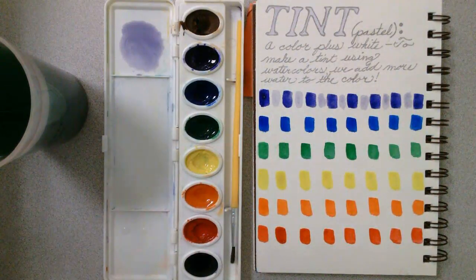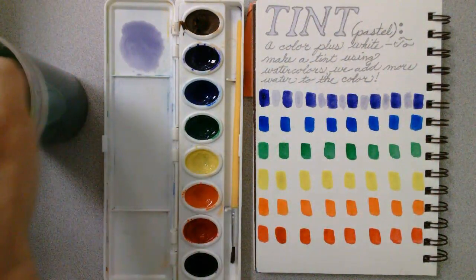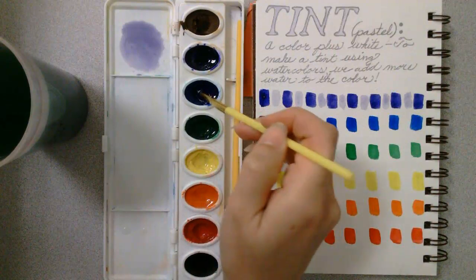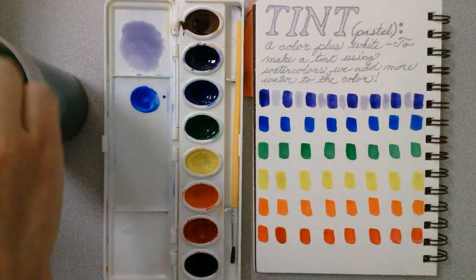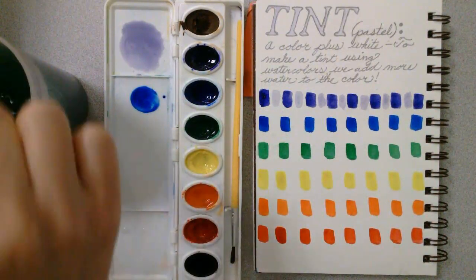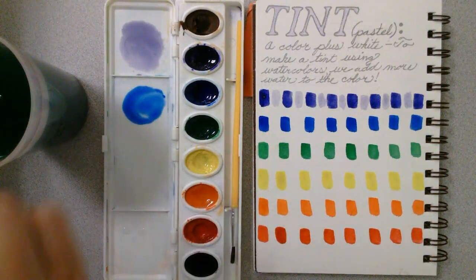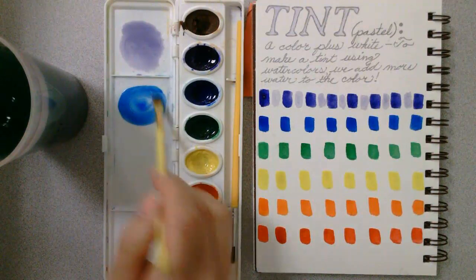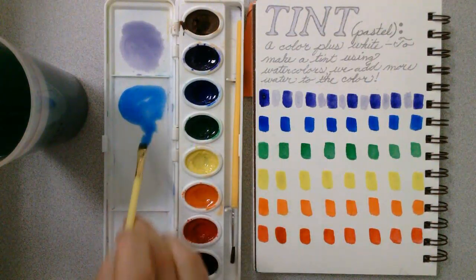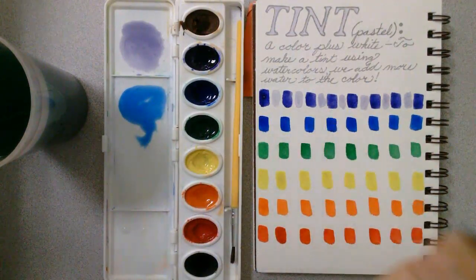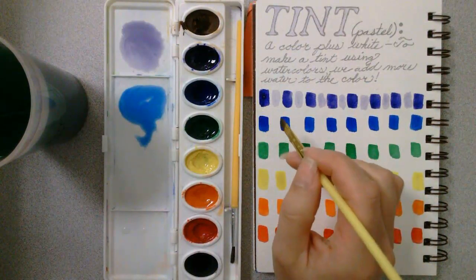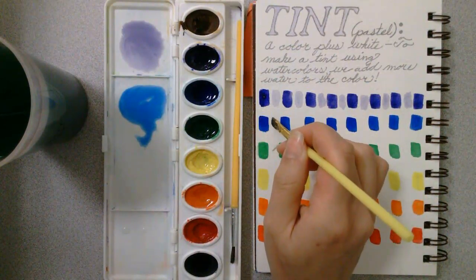Okay, and now I'm going to repeat the process with my blue. So I'm going to take my blue paint and my palette, and I'm going to add water to it. Then I'm going to repeat this process for every single one of these. And I am going to speed this up in the video for you, but please take your time while you're painting.